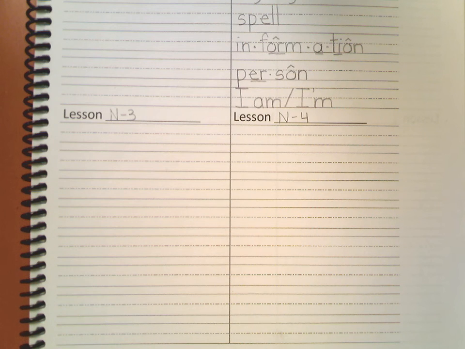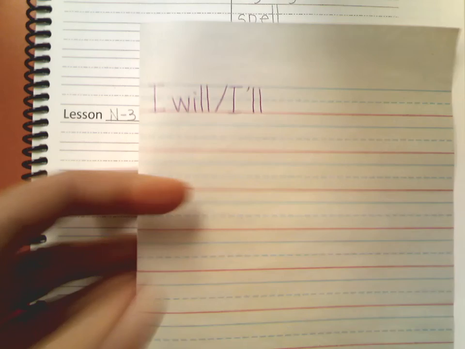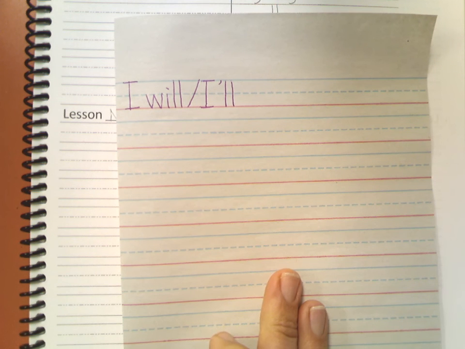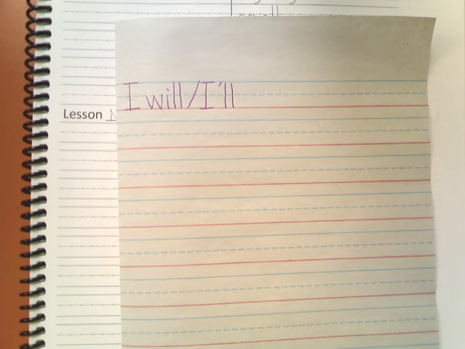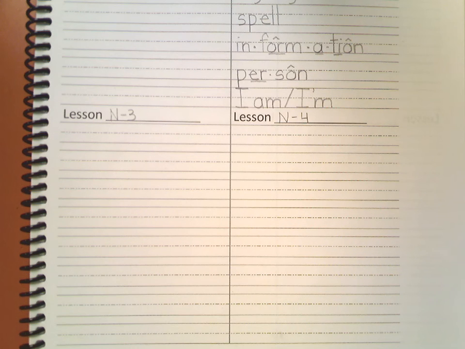All right, our next two words are he will. And then what's the contraction? Good, he'll. All right, after that, it would be she will and she'll.